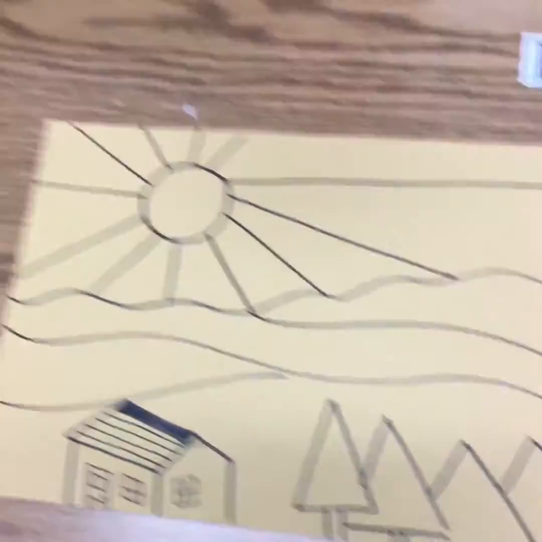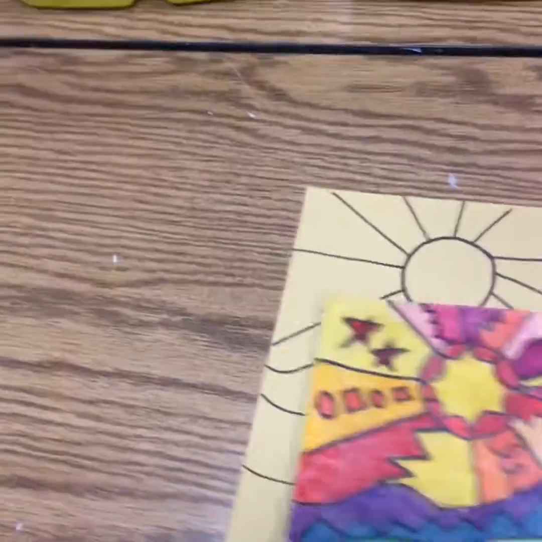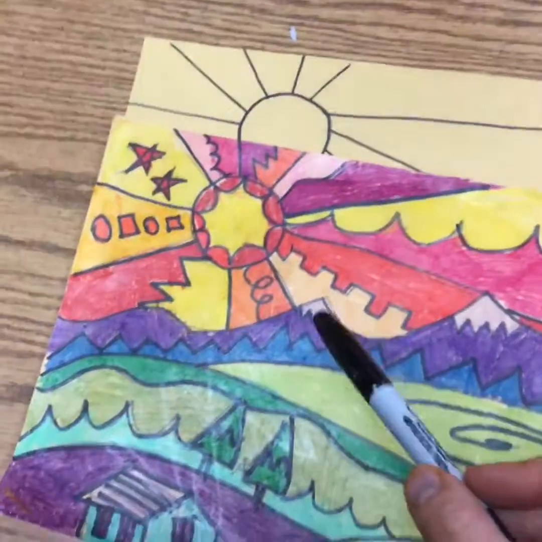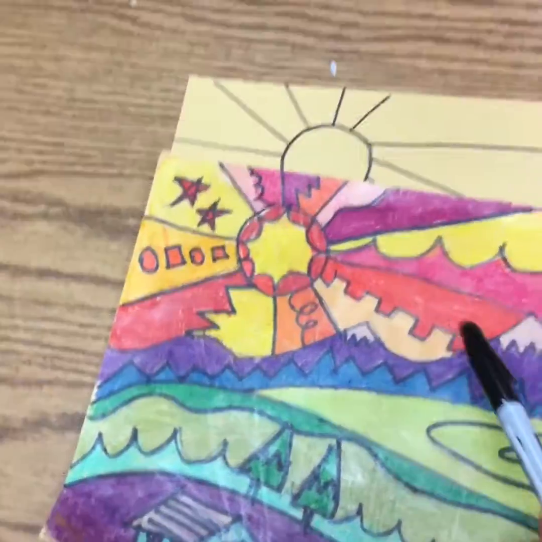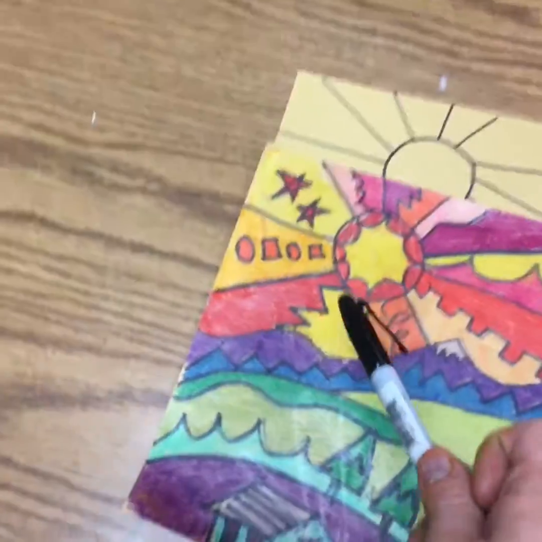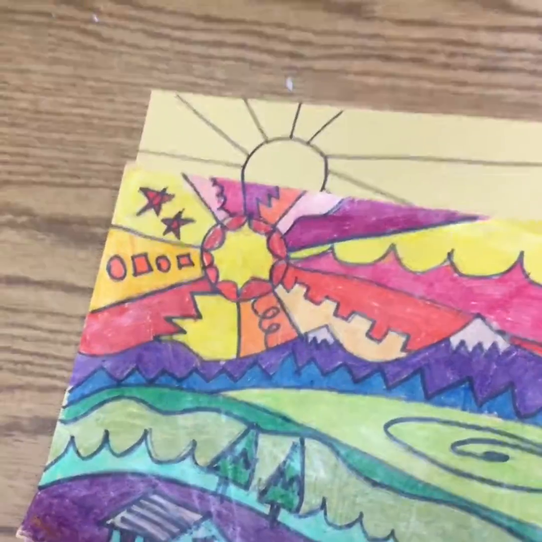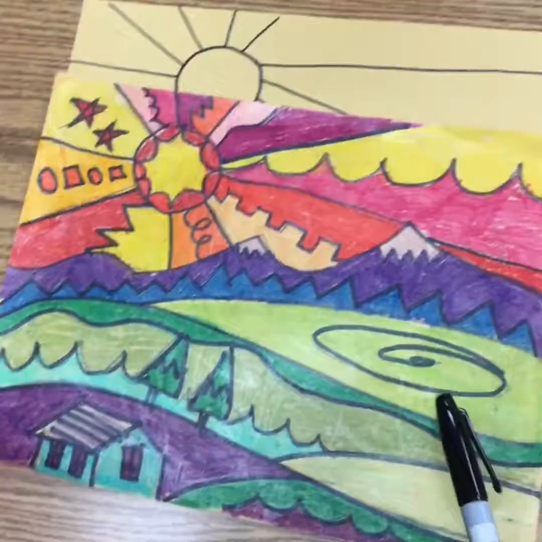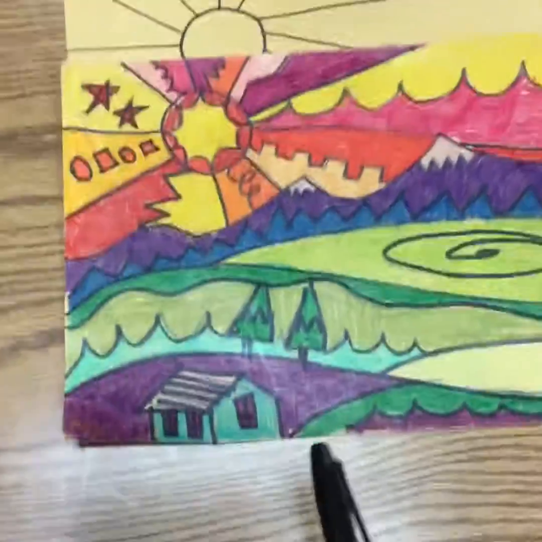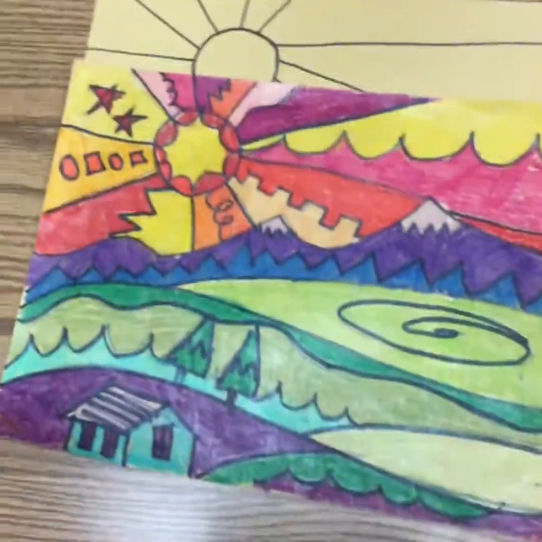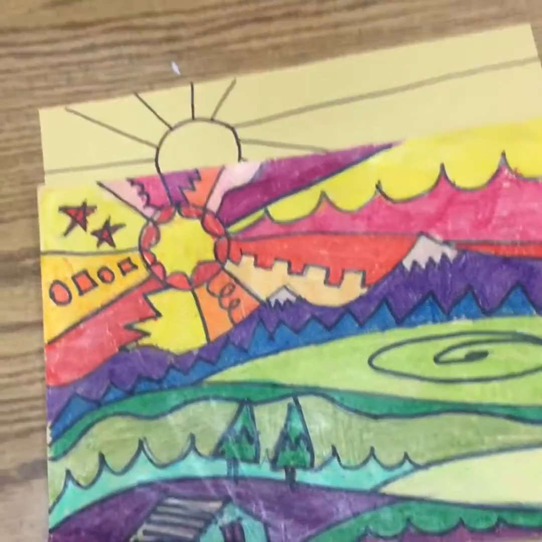So now it is time to start adding pattern. So here's another work where I added some different lines. I added different lines in different colors. I also made up patterns and made up my own shapes to fill in all of these different spaces. So you want to use the lines. I'll write some on the board, and you need to use these to fill up your space.